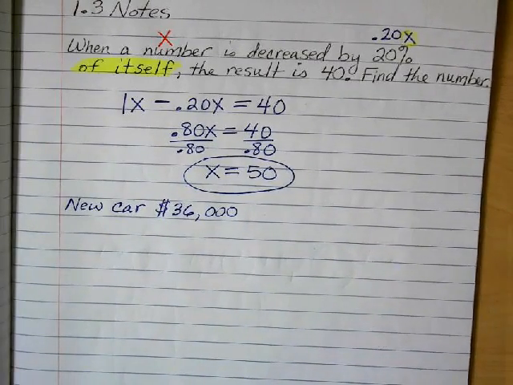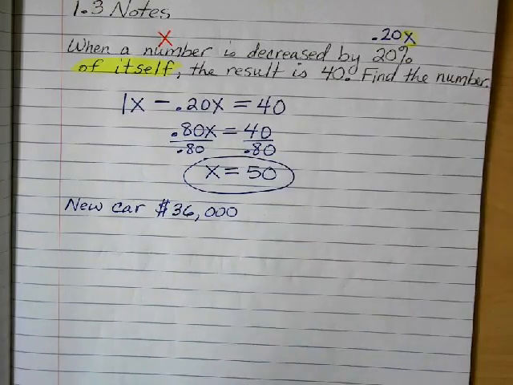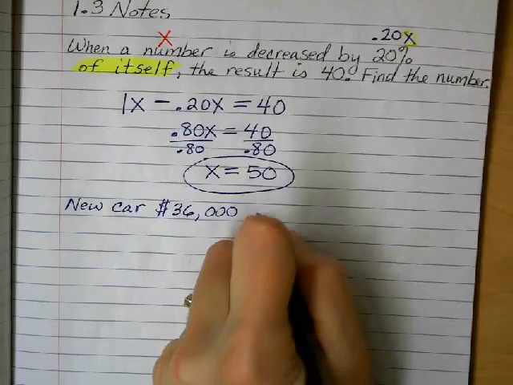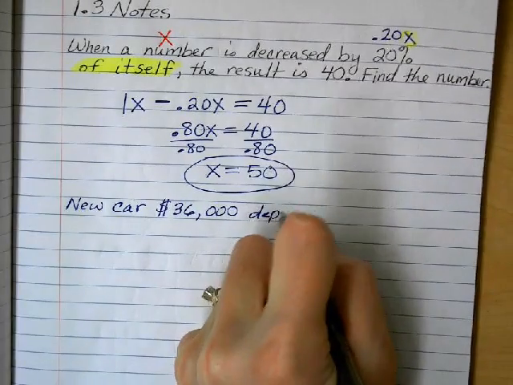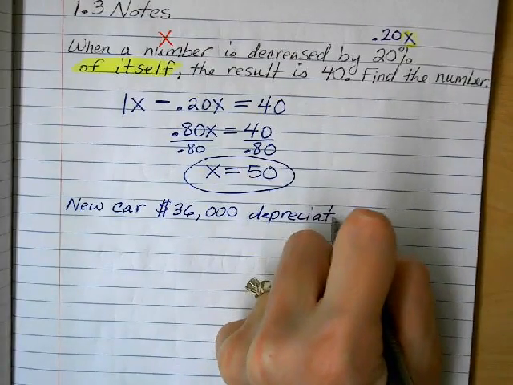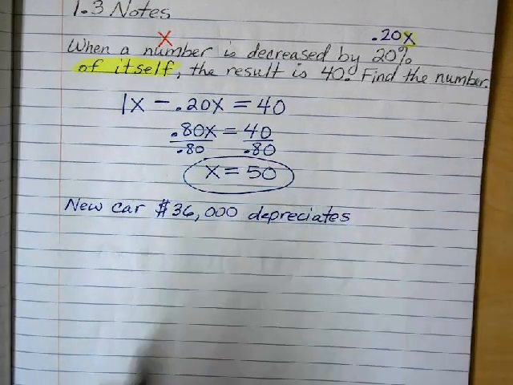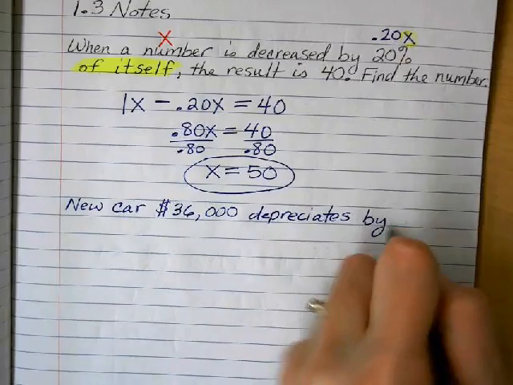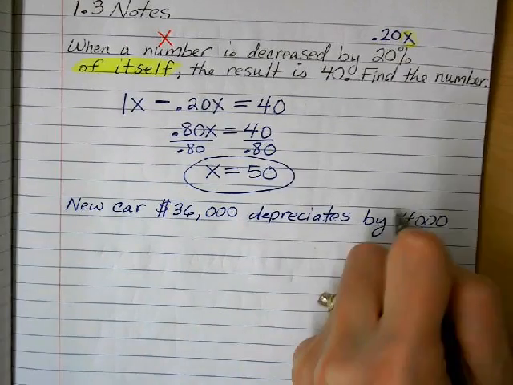But once you have that car for a while, the value of it starts going down. So they say it depreciates. Depreciate means it goes down. Depreciates by $4,000 per year.